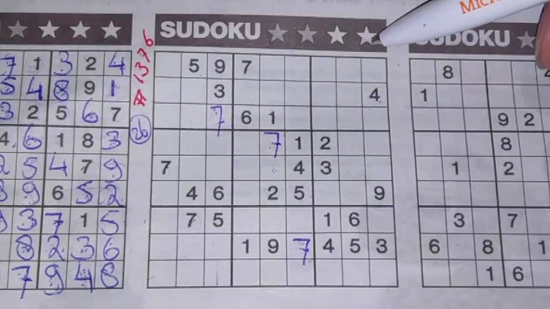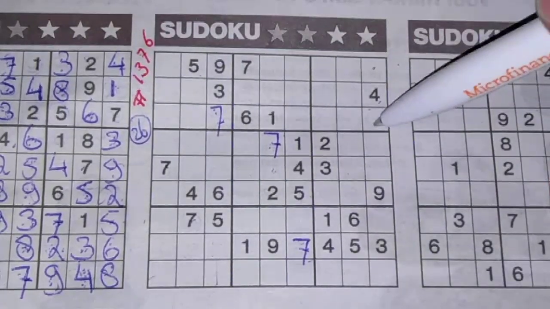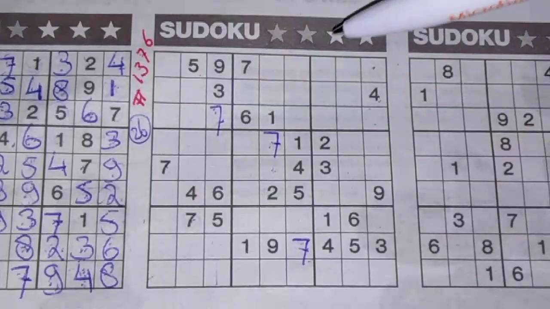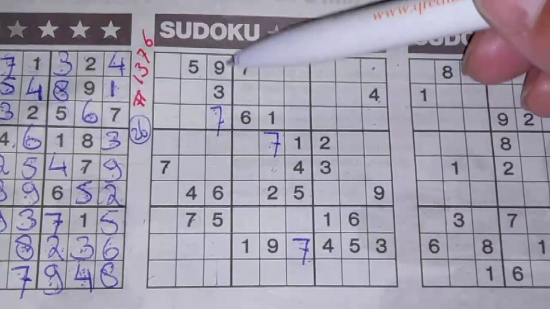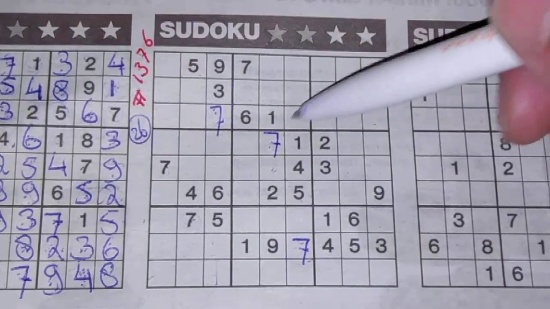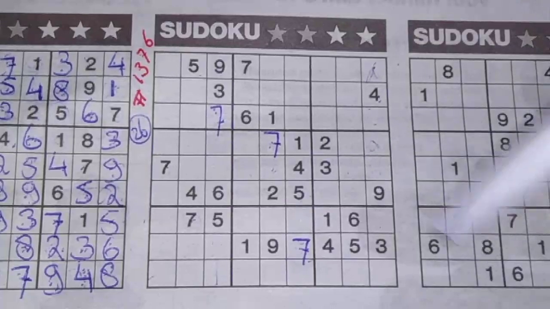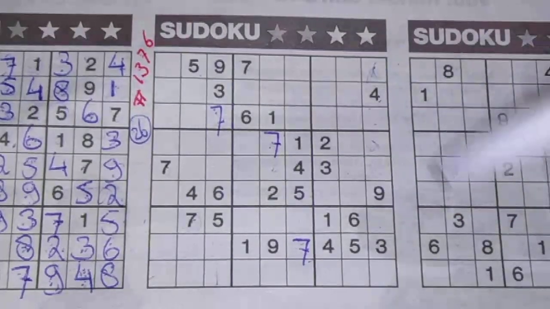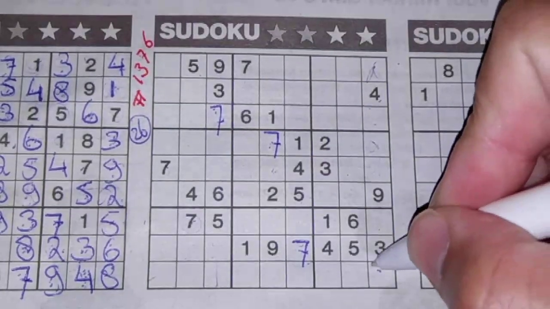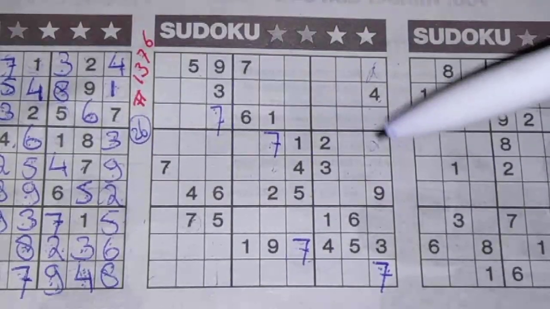Then in the last column, 6 missing numbers. One of the missing numbers is 7. We see here 7, no 7 there. Here also a 7, no 7 there. Here 7, no 7 there. Here 7, no 7 there. Here 7, also no 7 there. So the last box is reserved for the 7. And then I cannot continue with the 7.